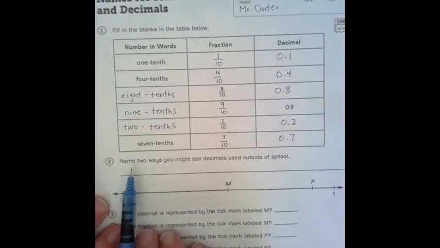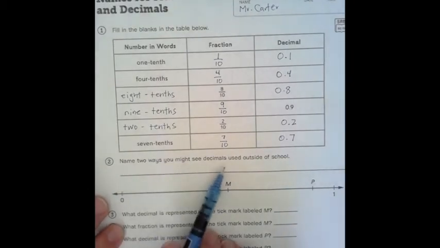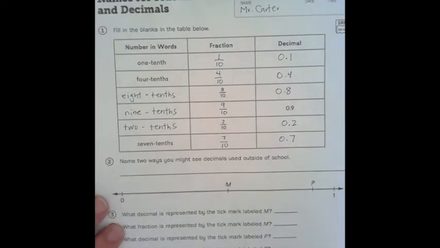It's asking you to name 2 ways you might see decimals used outside of school. So go ahead and try to think about that. Maybe get help from an adult to figure out how you would use decimals outside of school, and I can't wait to see what you've come up with.